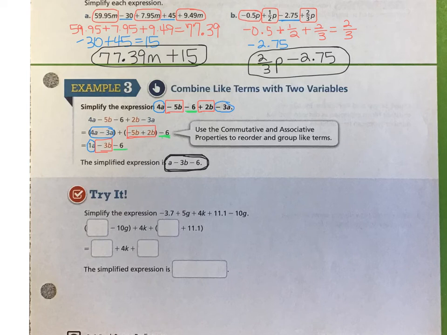Now I'd like for you to try it for example 3. Simplify that expression. You do not have to use the boxes that are provided there. You may instead do it just directly on the question and then write your simplified work over here. Okay. If you want to fill in the boxes, then when you come back to check your answer, I'll show you how those boxes might look. Try that and pause the video and then come back and check your answer.